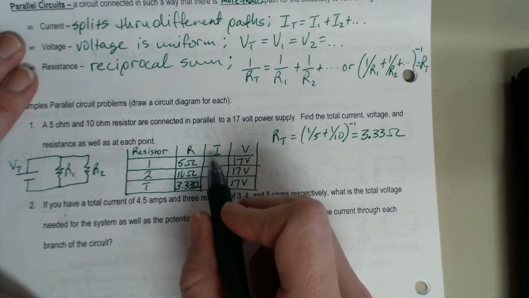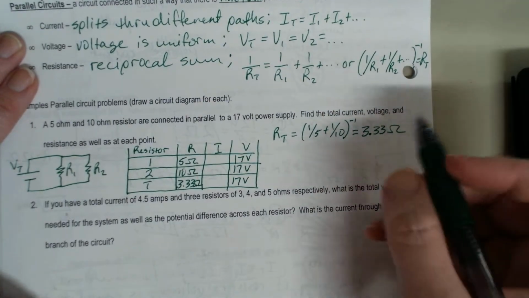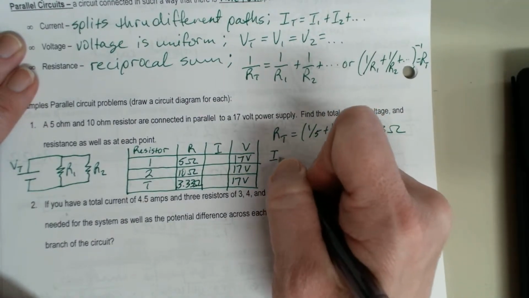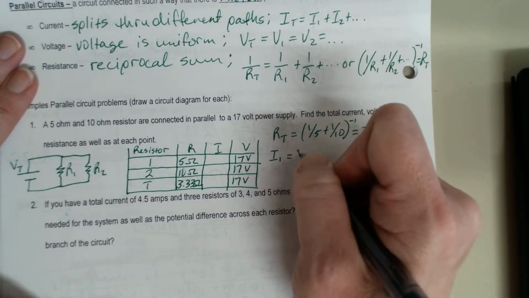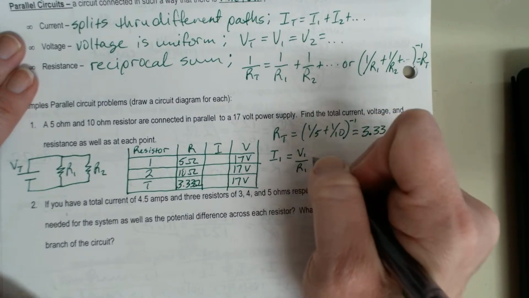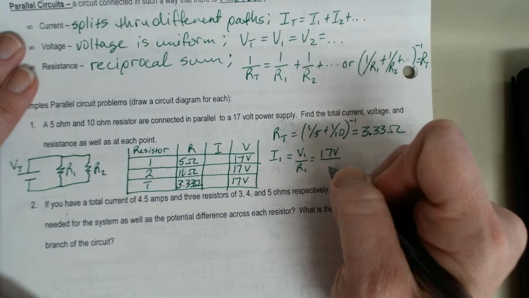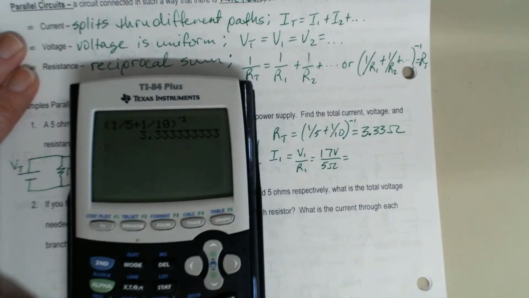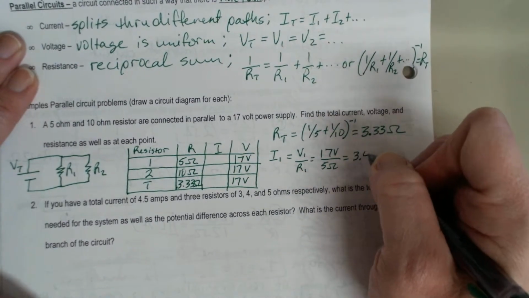Now you can find the I, either one, wherever you want to start, it doesn't really matter. So we can do, like for I1, V equals I times R, so I equals V over R. So it would be 17 volts over 5 ohms, which is 3.4 amps.